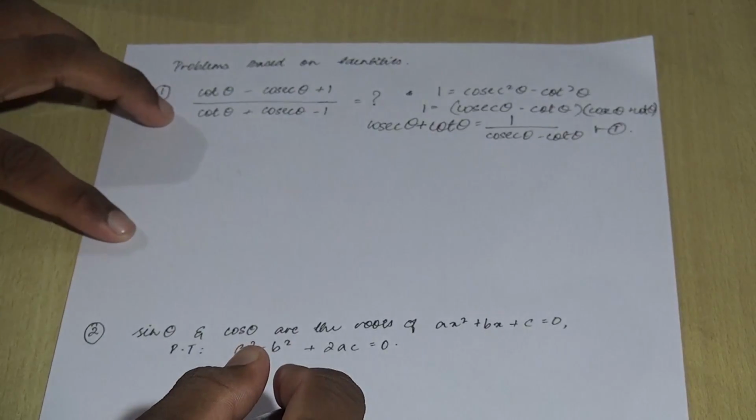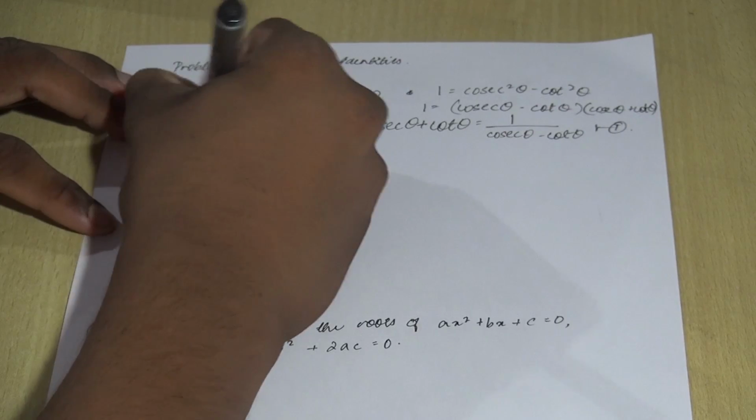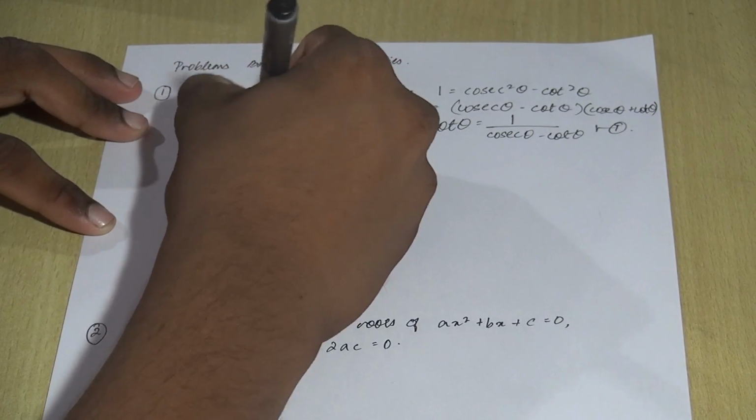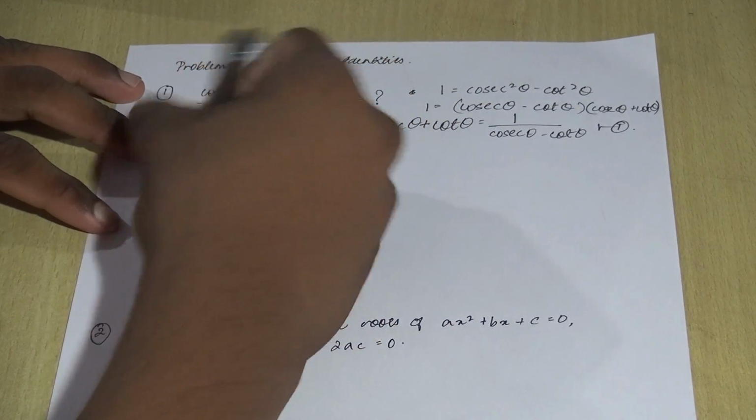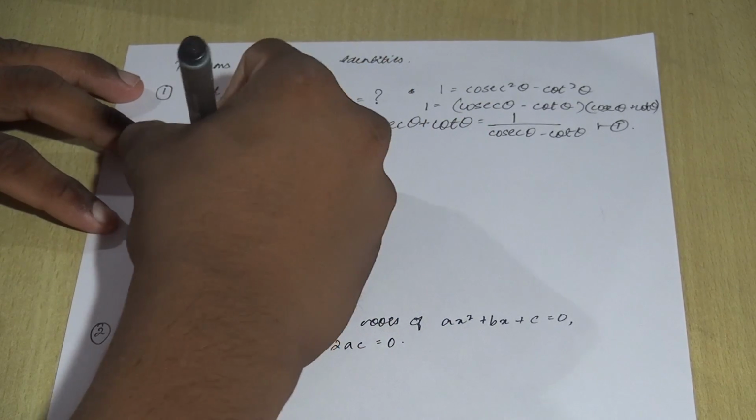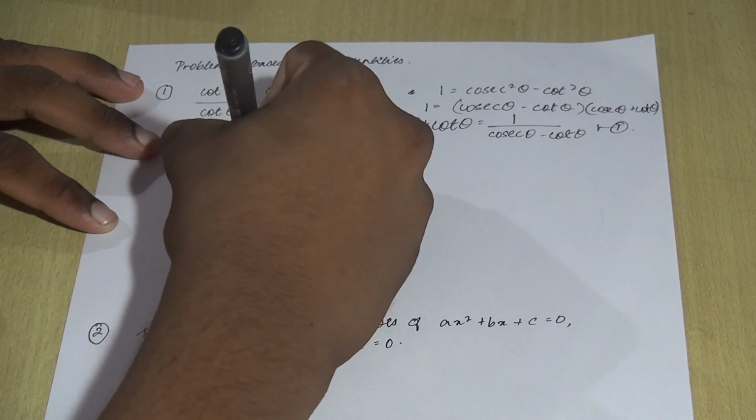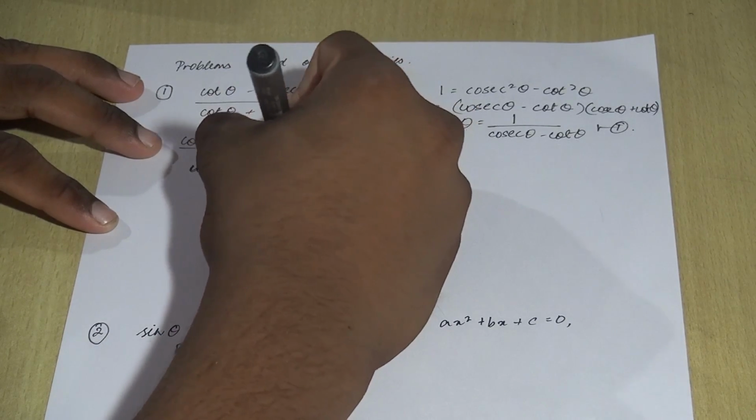Substituting this in the equation, we get (cot theta - cosec theta + 1) whole by (1 by (cosec theta - cot theta) - 1).